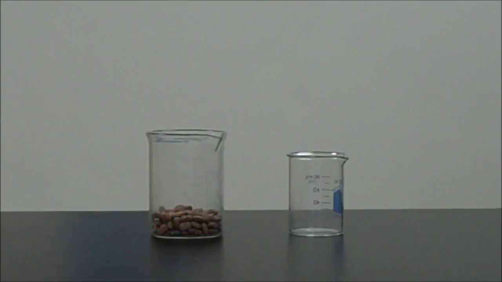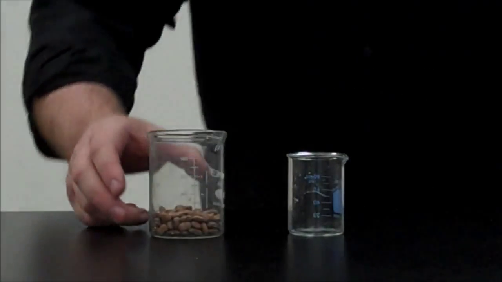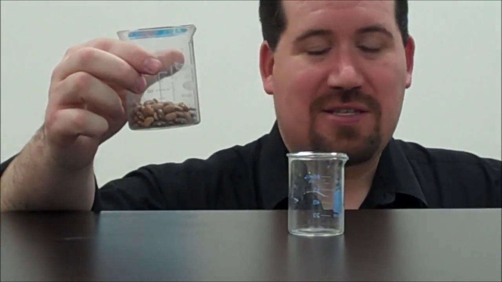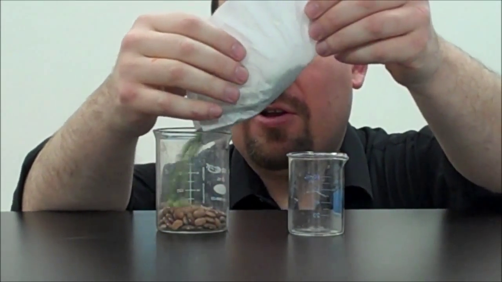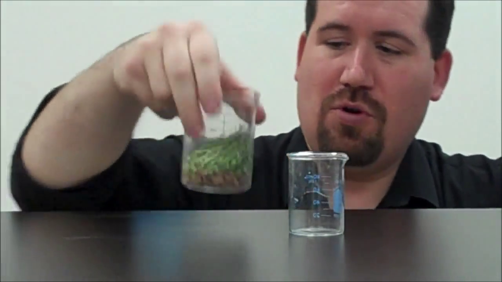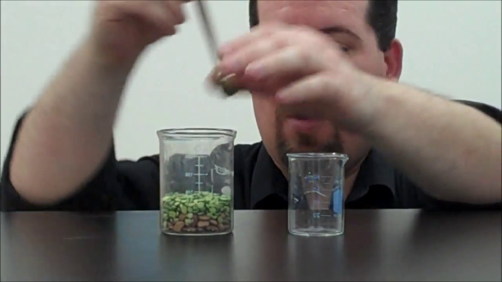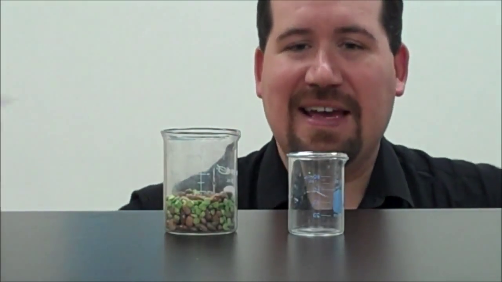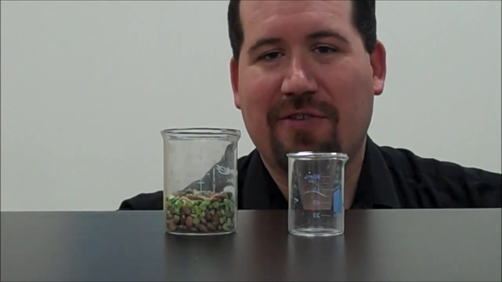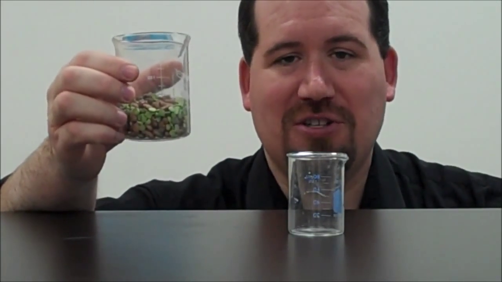Alright, here we are with our examples of heterogeneous mixtures and homogeneous mixtures. We're going to start off with the heterogeneous mixtures because we already have our beaker of beans. All we need to do is add some of our good old split peas to it, swirl it around a little bit. Maybe that doesn't work quite so well, so we take our spoon, swirl it around, and we can tell, yes, it's a mixture. However, this mixture is easy to tell that there's different parts to it.